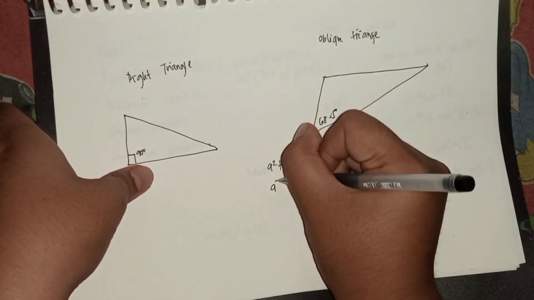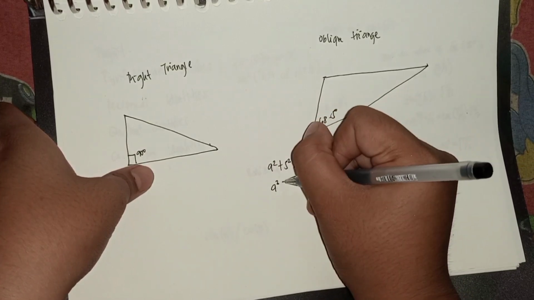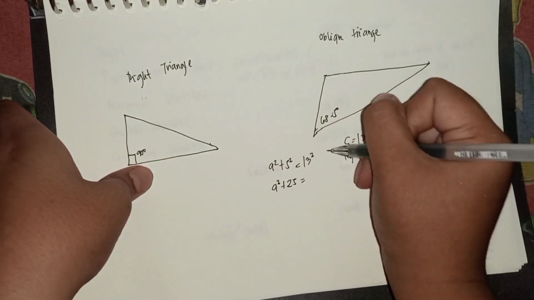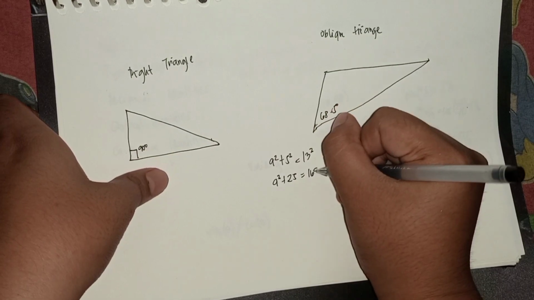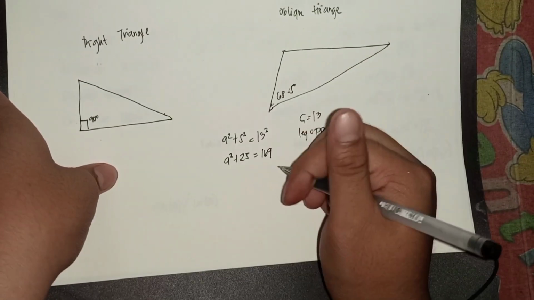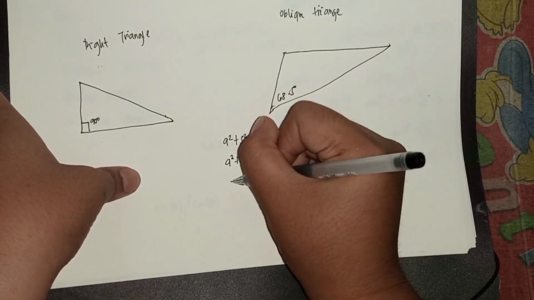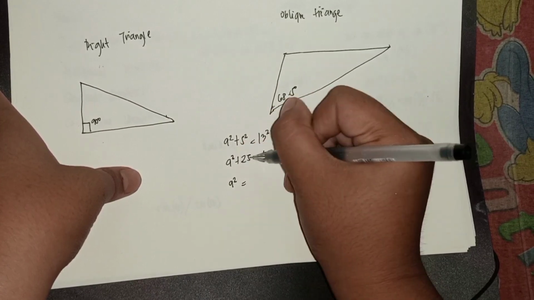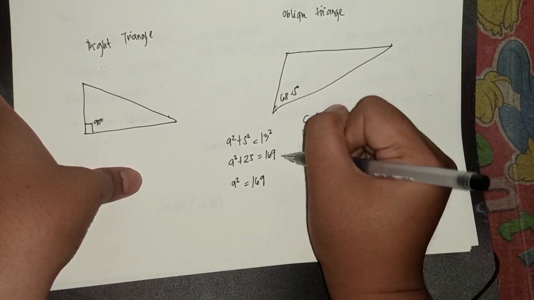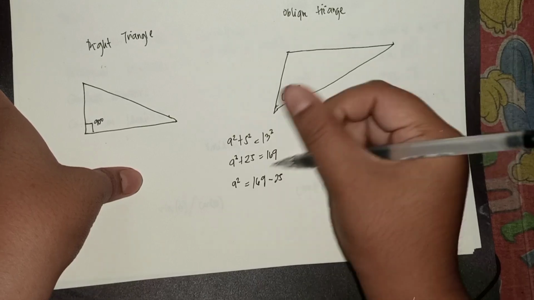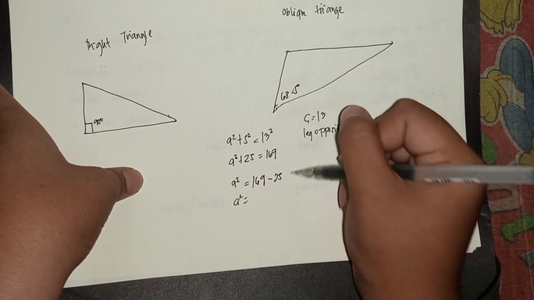Then a squared equals, 5 squared is 25, and 13 squared is 169. So a squared equals 169 minus 25, transposing the 25.